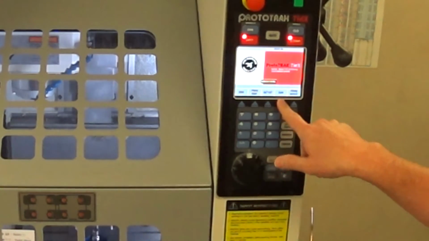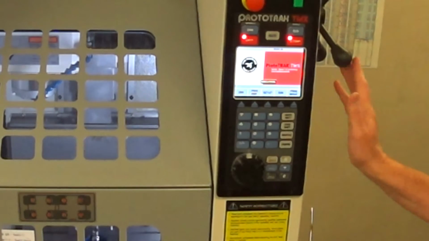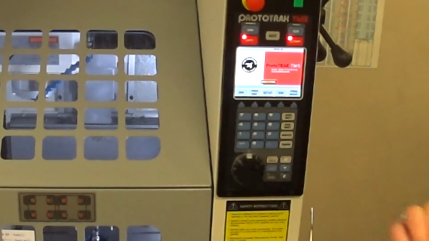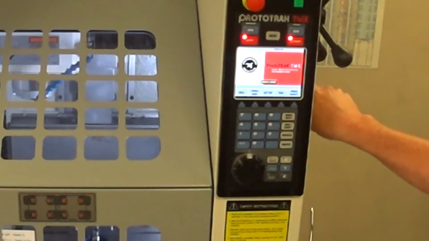See, now I've got a program that gives me the option to run. So keep in mind, this program's just here in volatile memory. It's not saved anywhere. So if I have a power failure or something right now, it's gone, because it's just in memory. We'd have to put a thumb drive in and save it to a thumb drive.